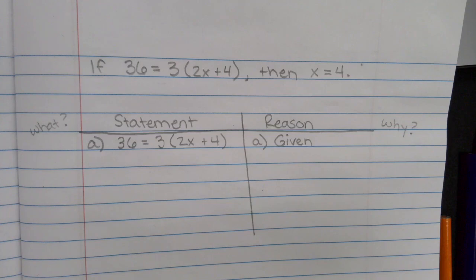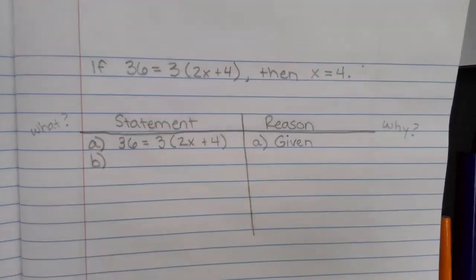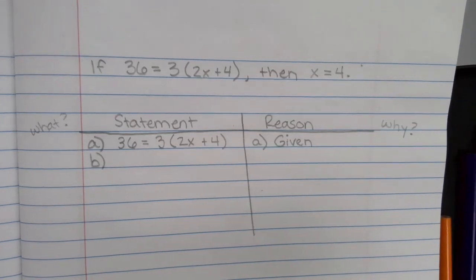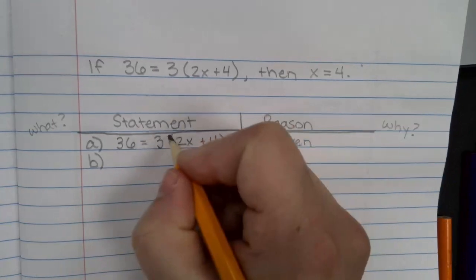Okay, so now we have to use the rules of math to solve this. So for part B, we're going to start solving this. So we already did this problem. It's pretty much on the board. It might be a little bit backwards, but that's okay. What would be our first step in solving this equation? Distribute. We'd have to do that.